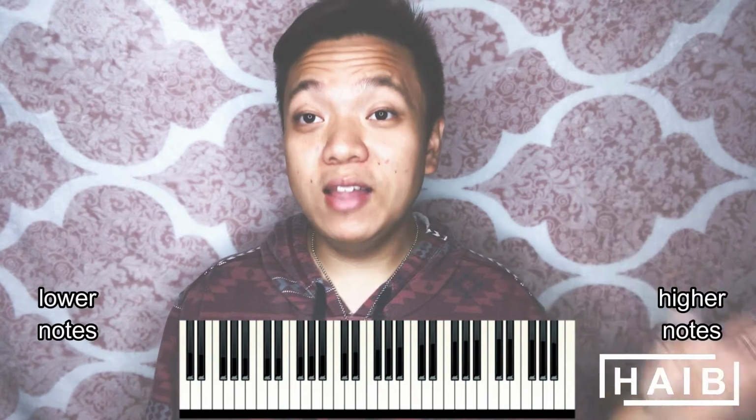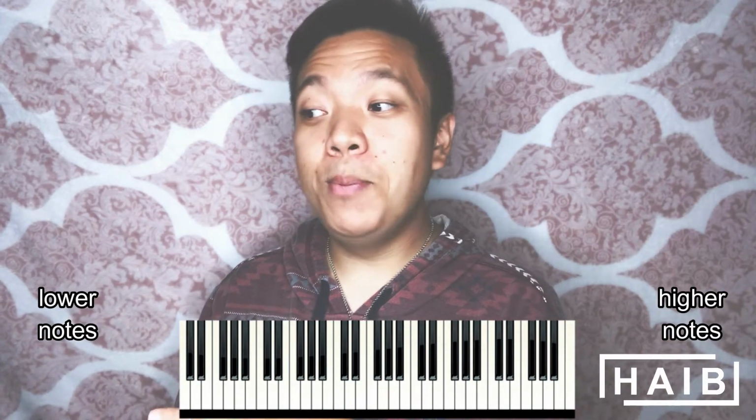And obviously, with a piano, you can see which notes are lower and higher because it's right in front of you, because all the lower notes are on the left side and all the high notes are on the right side. But what are you going to do when there isn't a piano there, obviously? So you need to be able to differentiate that. That's a skill set that you need to build and have, so that it becomes second nature.